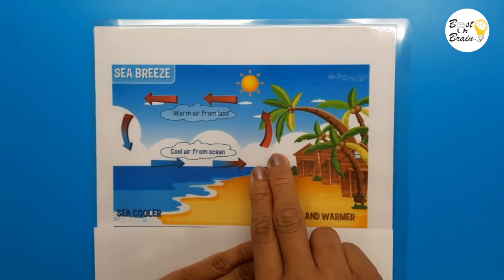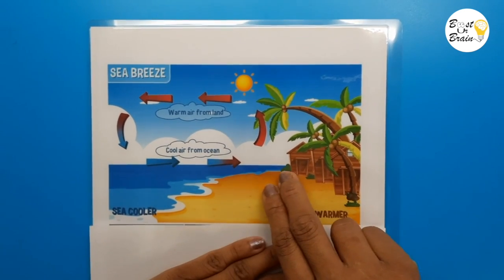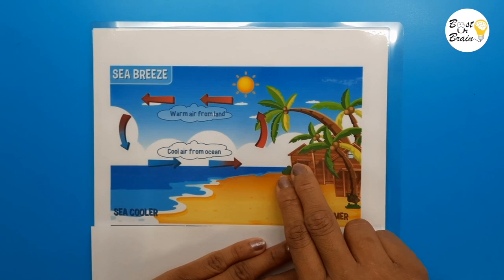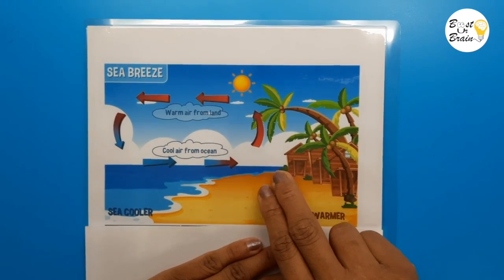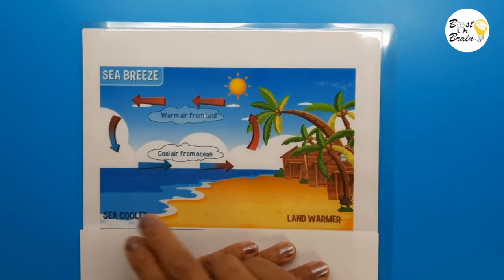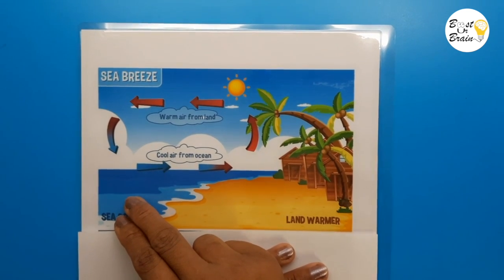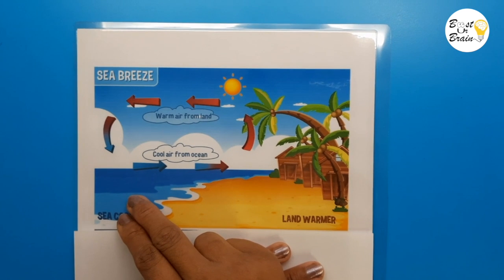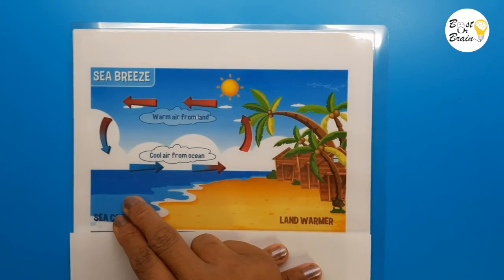To fulfill this vacuum, cold air above the sea blows towards the land, known as sea breeze, and keeps the nearby places cool. In winter, sea water and the air above the sea do not cool down fast, so the climate is moderate near the sea, neither very hot nor very cold.